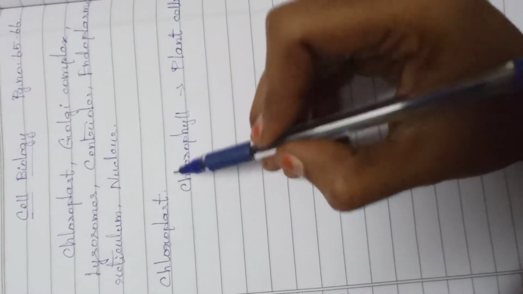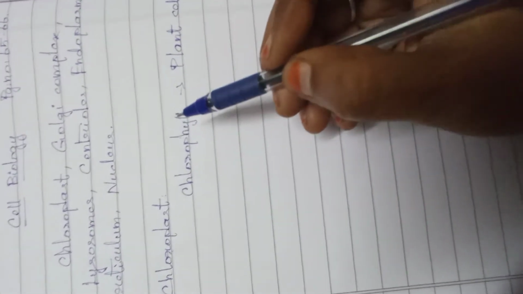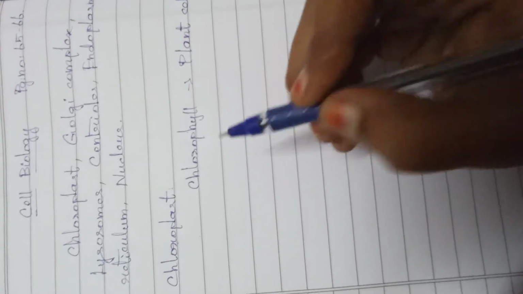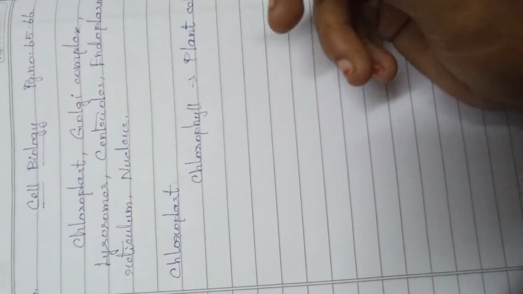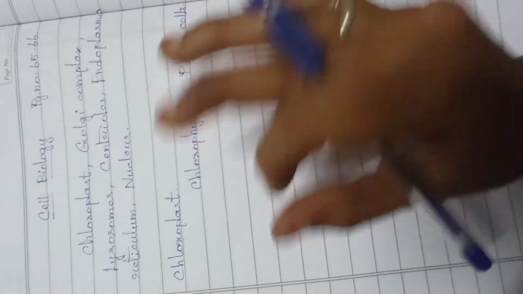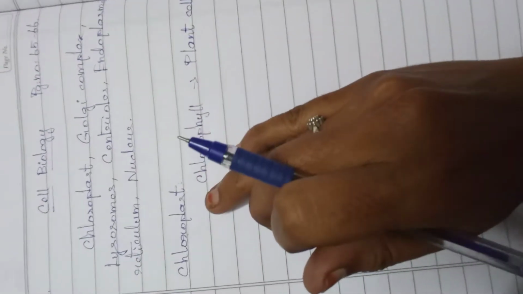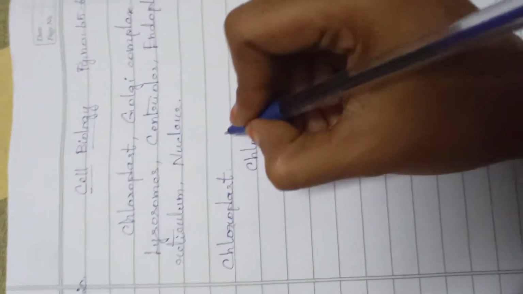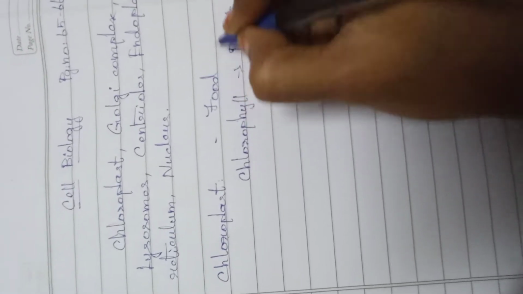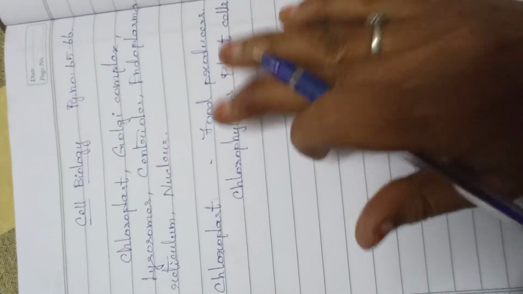Why? Because the chlorophyll pigment in the chloroplast is used for producing their own food, through the process of photosynthesis, by using sunlight. Due to that, plants can produce their own food with the help of the chlorophyll pigment in the chloroplast. So chloroplasts are also called food producers, because by them the plants produce their food.